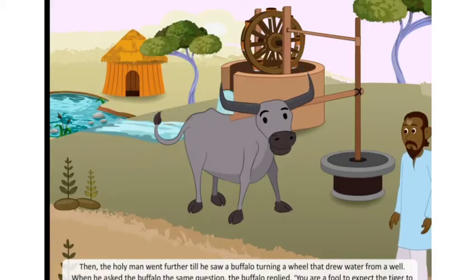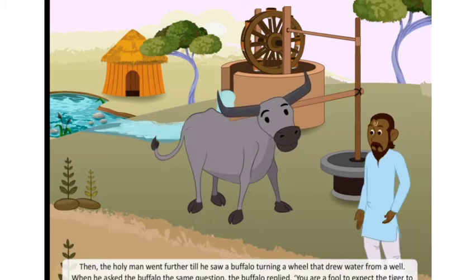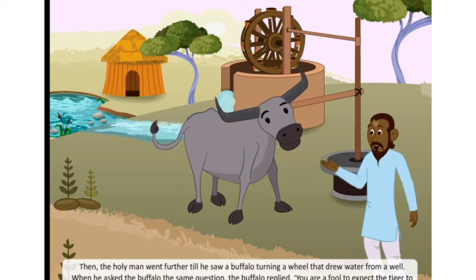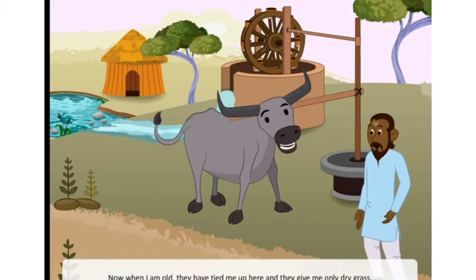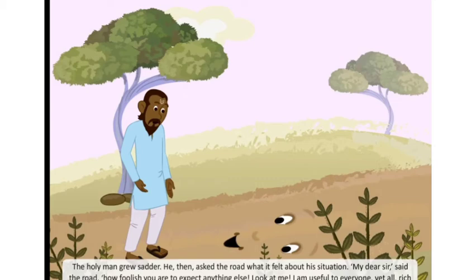Then the holy man went further till he saw a buffalo turning a wheel that drew water from a well. When he asked the buffalo if the tiger was being unkind and unfair to him, the buffalo replied, "You are a fool to expect the tiger to thank you. Look at me. When I gave milk, people fed me the finest seeds and oil cakes. Now when I'm old, they have tied me up here, and they give me only dry grass." The holy man grew sadder.